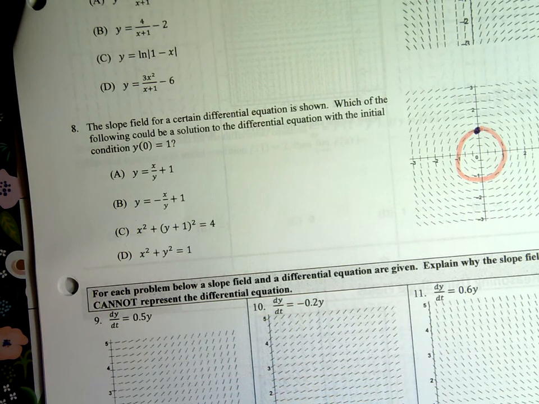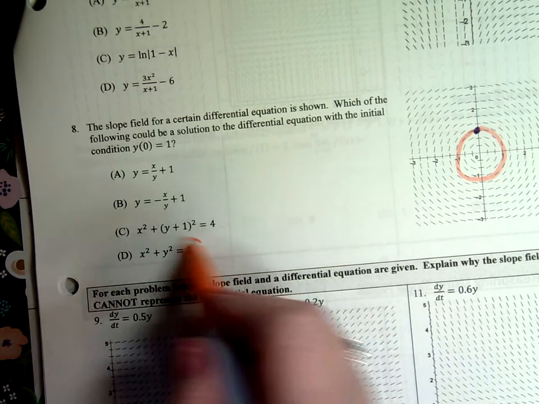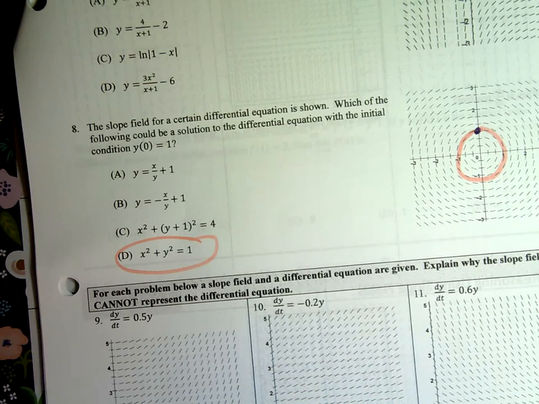Surely it's a circle. Surely it's got a center at 0, 0. Surely it has a radius of 1. And so I look at that and I say, well, only one that fits that is D. Remember the equation of a circle? Technically it's x minus h quantity squared plus y minus k quantity squared equals r squared. And so that's what you're doing for that guy.